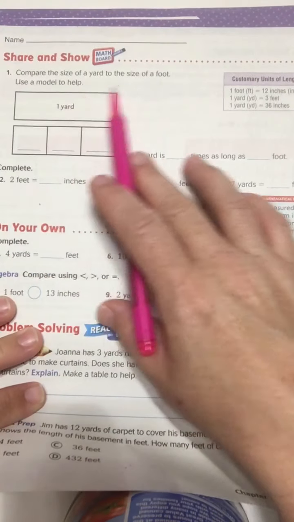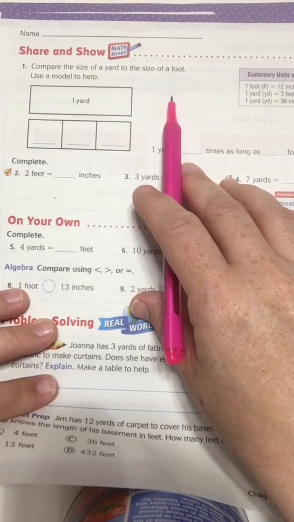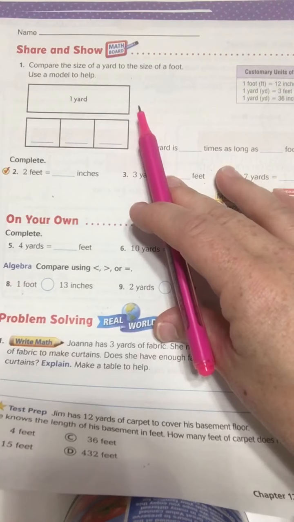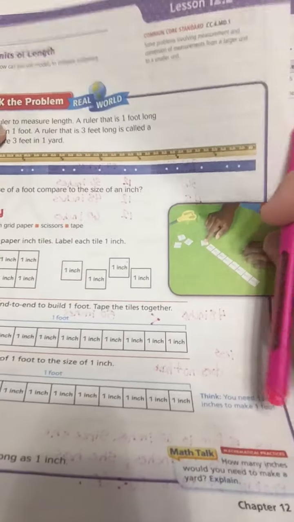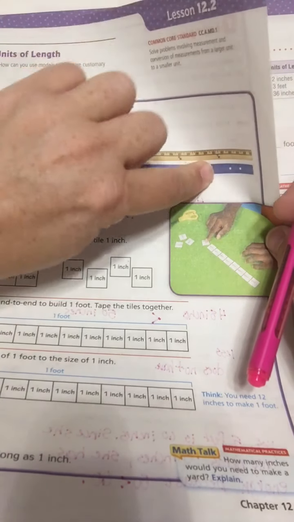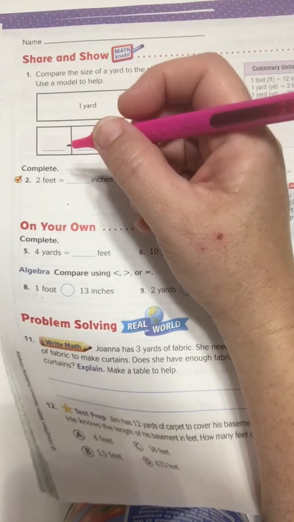We're going to compare the size of a yard to the size of a foot, and use a model to help. So here's 1 yard, and at the very beginning we saw that each yard had 3 feet. So I'm going to make a model to show that.